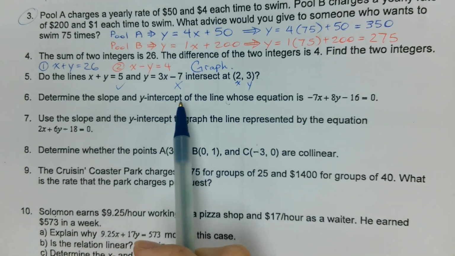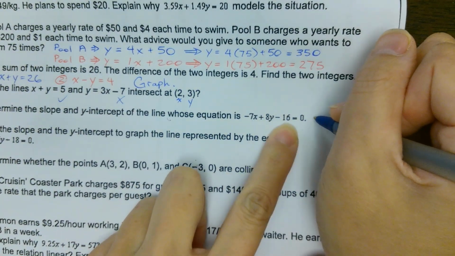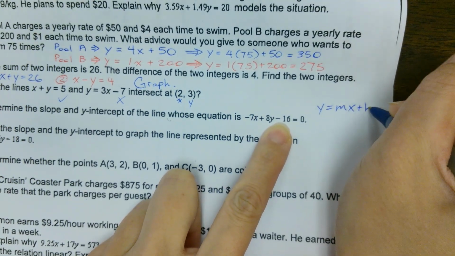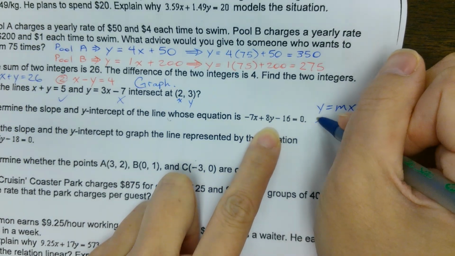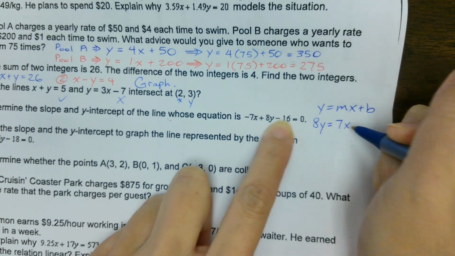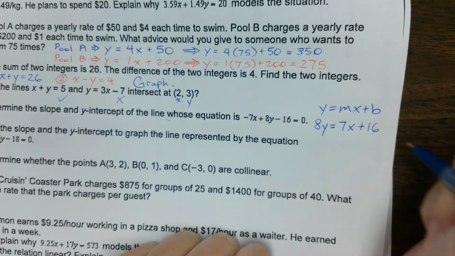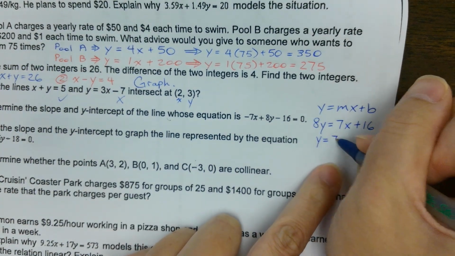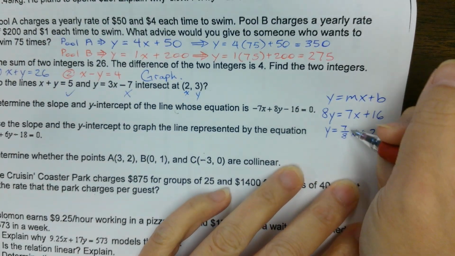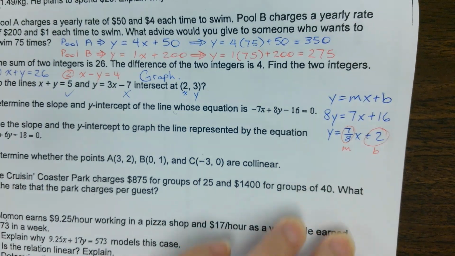Okay. Determine the slope and y-intercept of this line. So what we were saying, we have to rearrange it to y equals mx plus b. So okay, we want it in this format. So changing it, 8y equals. Move that negative 7x over, becomes 7x. Move that negative 16 over, it becomes plus 16. Okay, divide everything by 8. So y equals 7/8x plus 2. What's my slope? What's my y-intercept? Good.